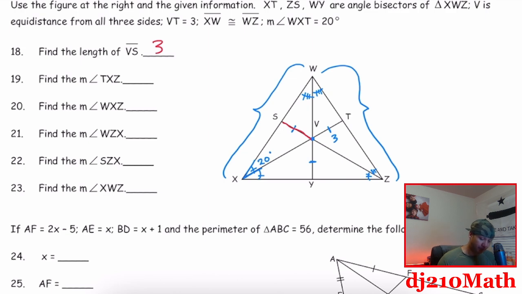TXZ. So this angle, TXZ, is also 20 degrees because it's congruent. WXZ, that's going to be the combination of both. So 20 and 20 makes 40, right? Because this is 20 also.